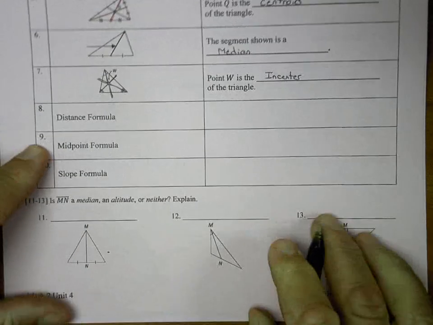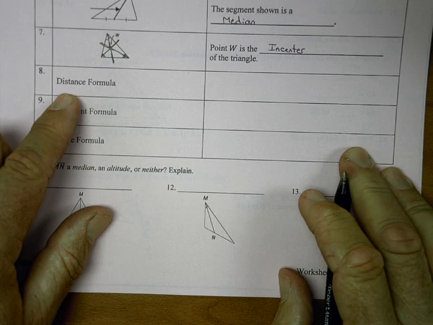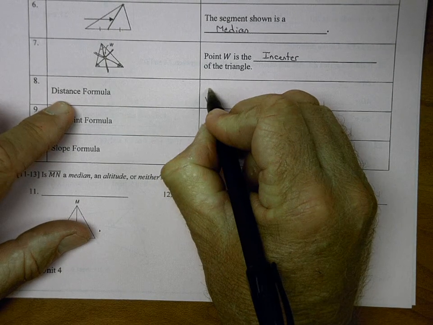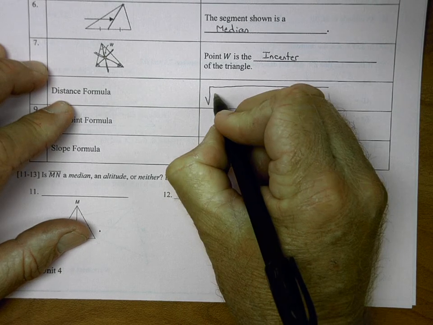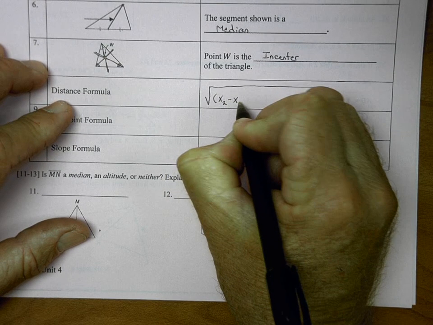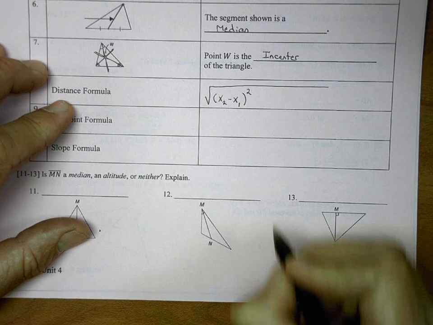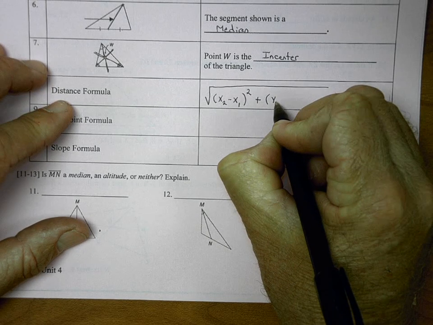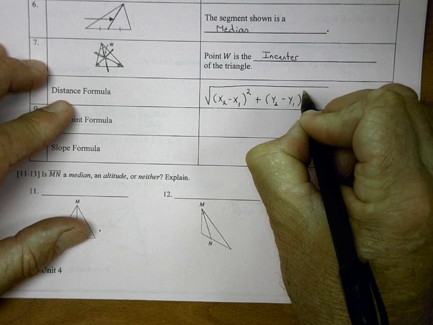Okay, number 8, what is the distance formula? This is a formula that you should remember. Those who remember it tend to do a little bit better instead of having to look it up. So the distance formula is the square root of the second x value subtracted from the first x value, then we put that to the power of 2, or the second power. Then we add to that the second y value, subtract the first y value, to the second power.